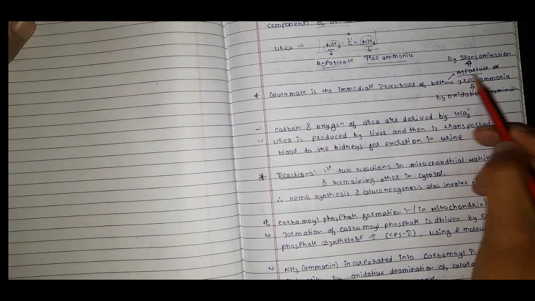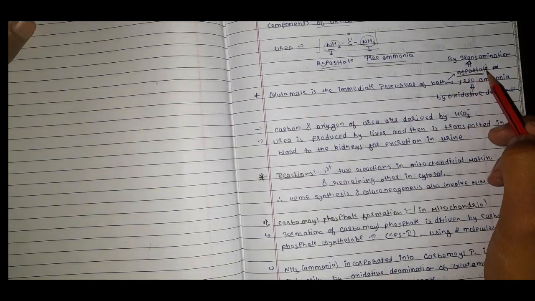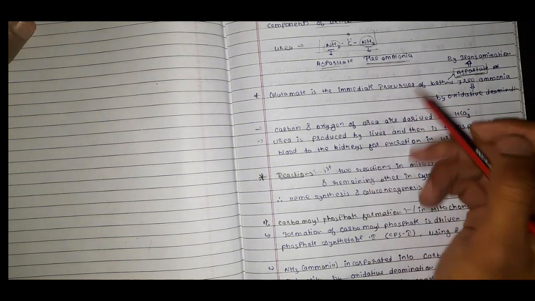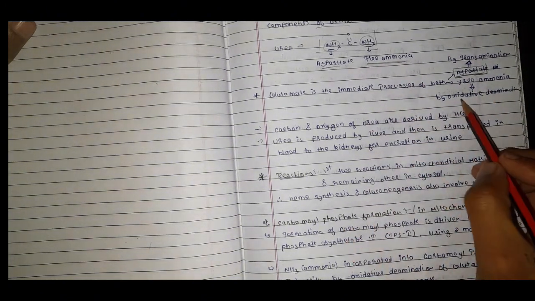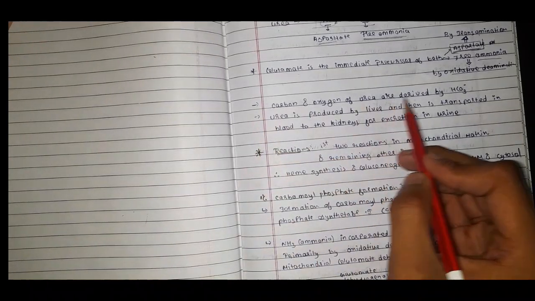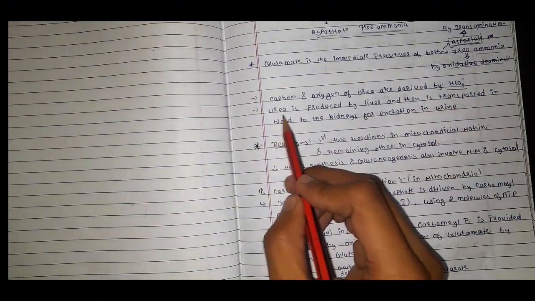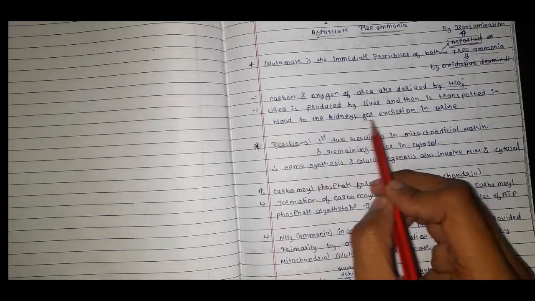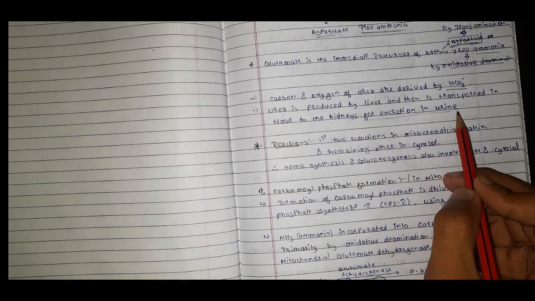The nitrogen of aspartate comes from transamination and free ammonia comes from oxidative deamination of glutamate. And carbon and oxygen of urea are derived from bicarbonate ion. Urea is produced by liver and then is transported in blood to the kidney for excretion in urine.